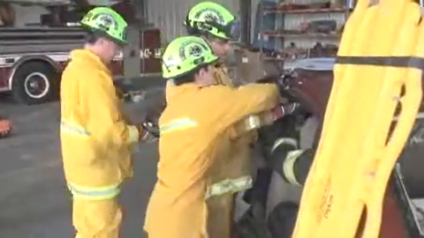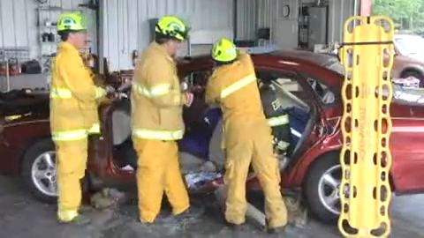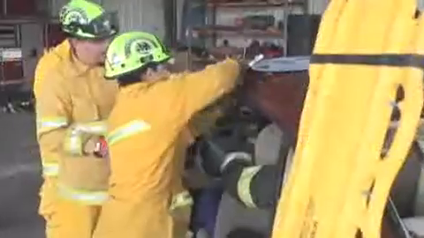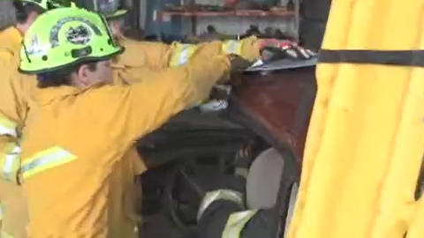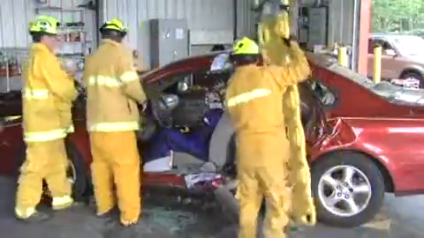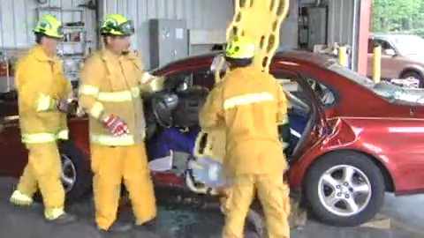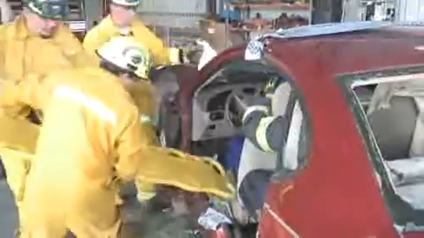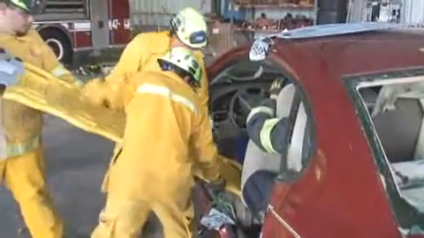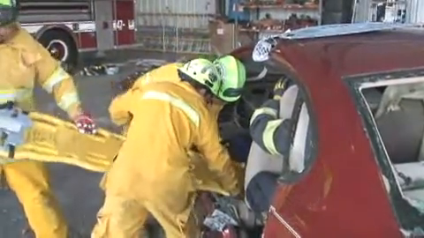They're going to cover up the sharp edges top and bottom from the B-post there. Okay, they're going to bring up the long spine board. They're going to assist EMS and transfer the patient over to EMS.